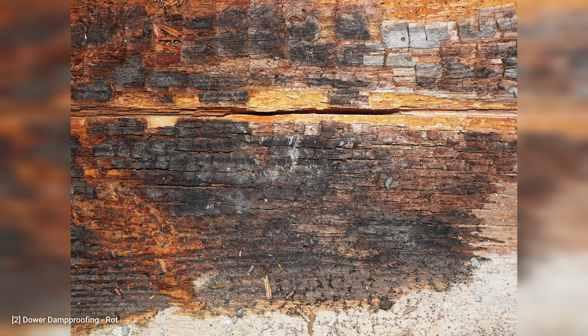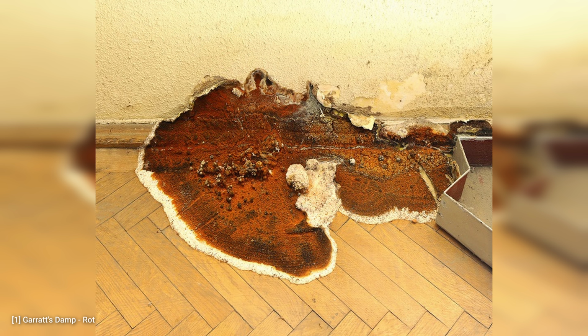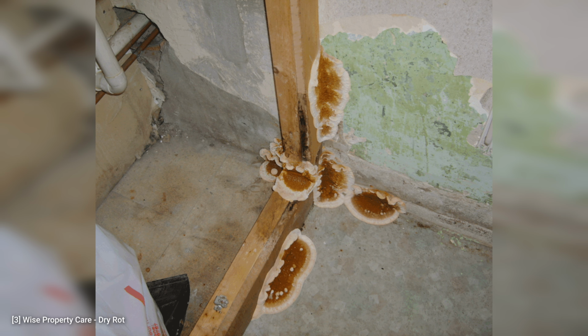In contrast, dry rot manifests with wood that appears dry and brittle. Deep cracks in the grain, often described as cuboidal cracking, may be visible. Additionally, orange spore dust can appear around the affected area, along with white mycelium strands on the timber surface. Fruiting bodies resembling mushrooms may also form.